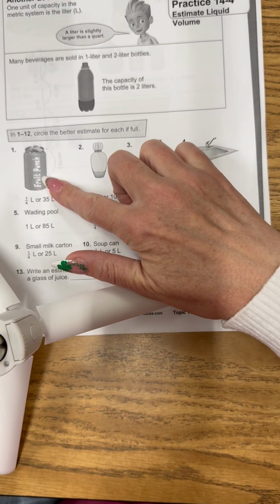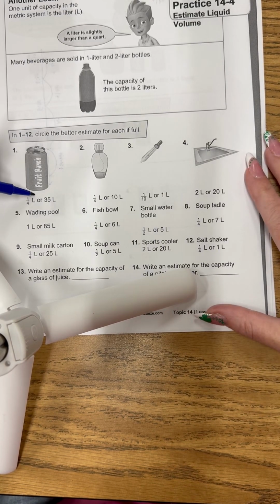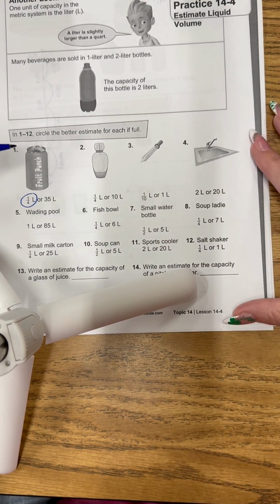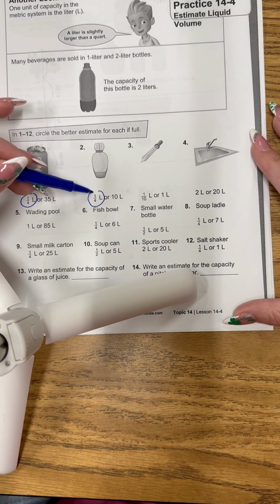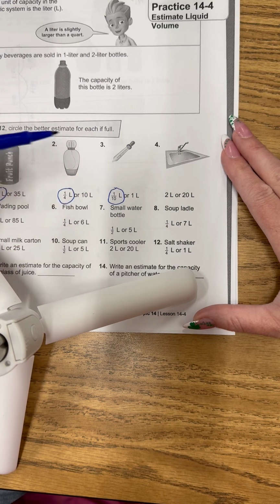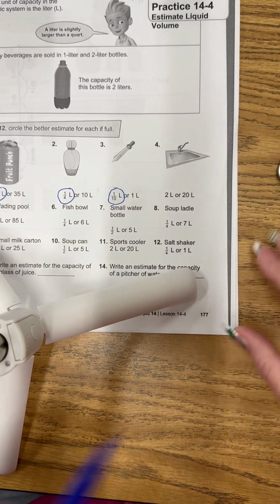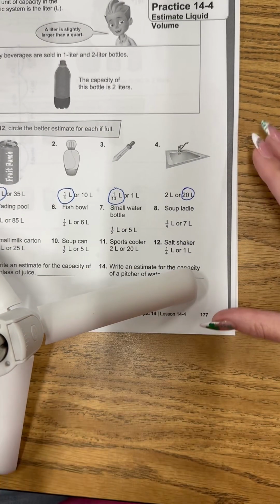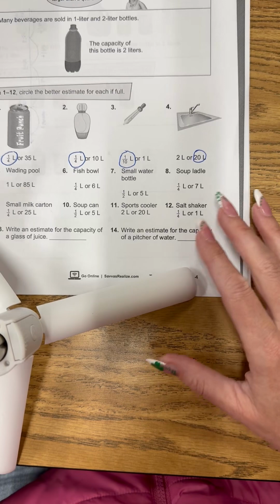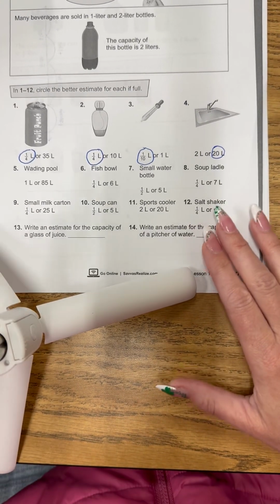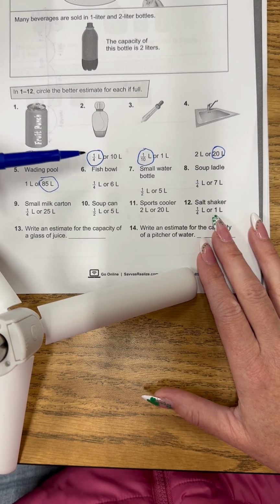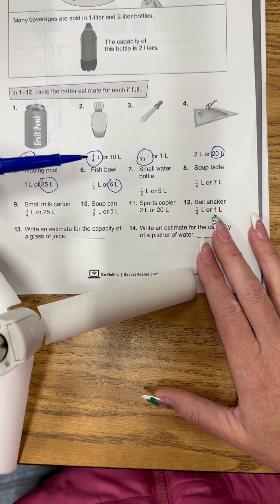So if we're drinking from a can, that's just a small drink, so that's about 1/4 of a liter. If we're talking about a bottle of perfume, that's probably 1/4 of a liter. An eyedropper, 1/10 of a liter. And a sink is probably around 20 liters. So those are some of the things that we talked about. A wading pool would be another name for a little mini swimming pool, so that would probably be 85 liters. But a fishbowl is probably around 6 liters.